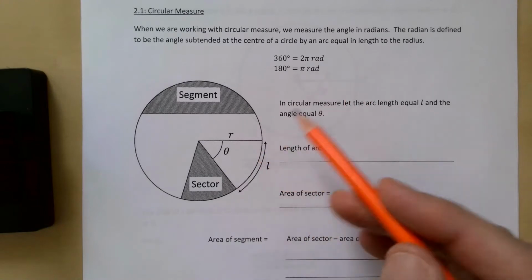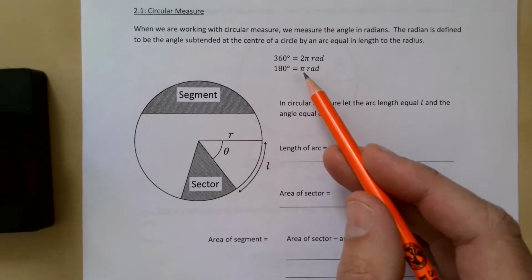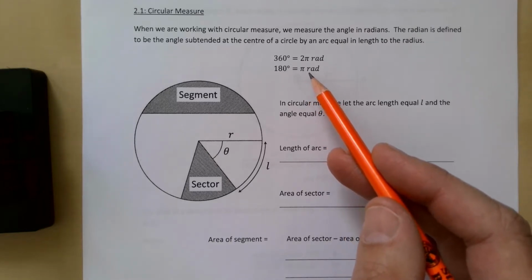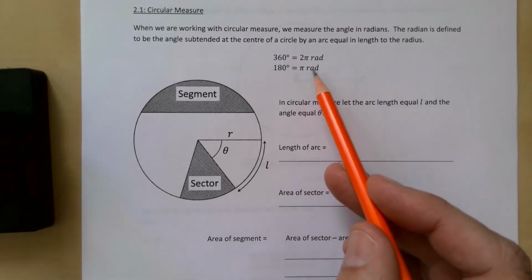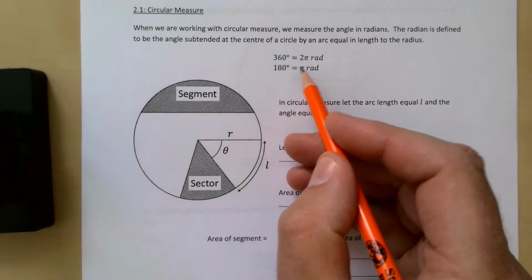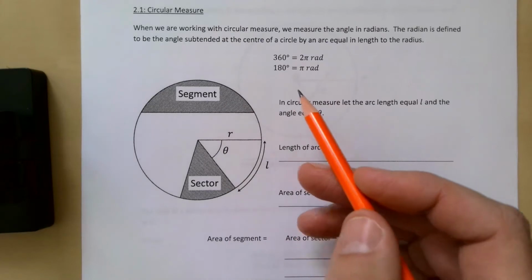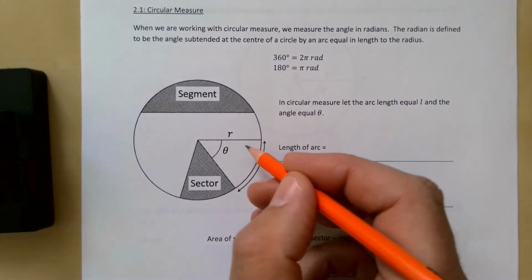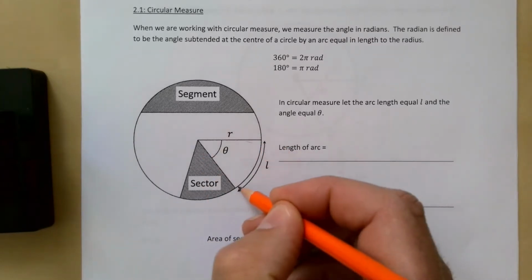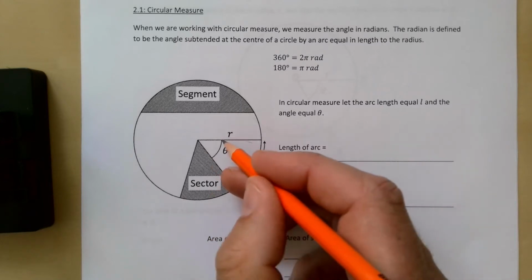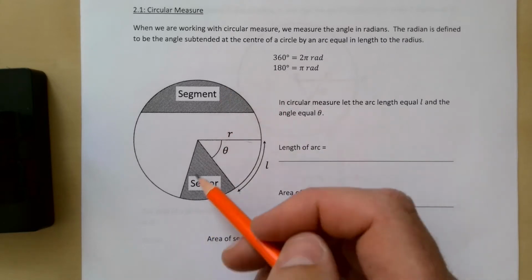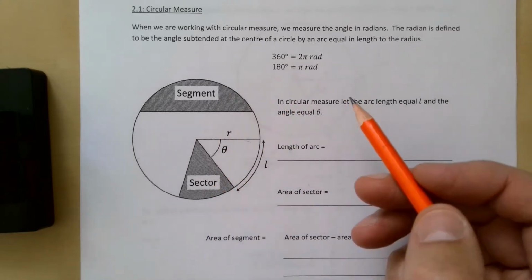This seems a bit complicated in terms of the way this is defined, but it actually makes life easier for an awful lot of calculations if the measurement is in radians. There are pi radians in 180 degrees, and that's the one I always remember. There are 3.14 radians in 180 degrees, and 1 radian is, if this is your radius and this here is also the same length r, that's how you measure a radian. If you play around with that, you can see there's going to be pi of them in 180 degrees, and 2 pi of them in 360 degrees.